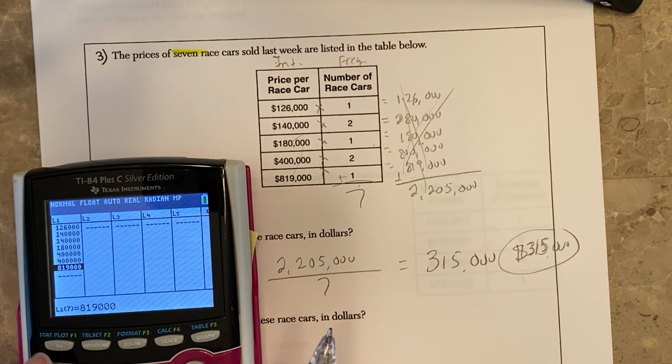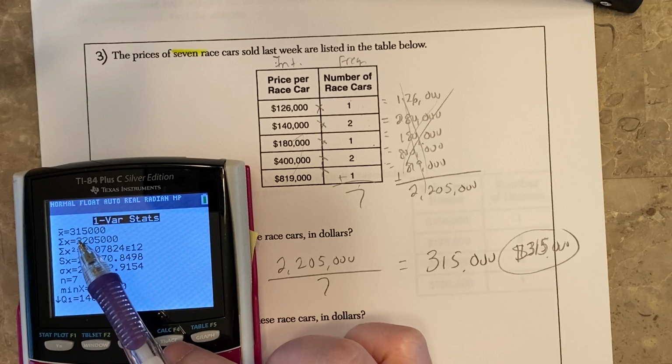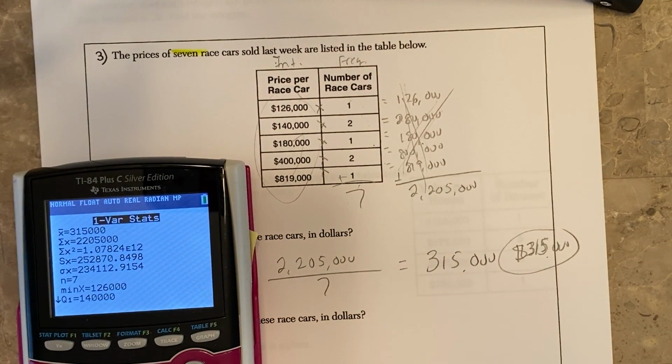Okay. Not doing too good on this question. StatCalc 1. Let's try this again. And now it should say the right answer. There we go. So don't put in these ones. Please put in the actual values of the cars.